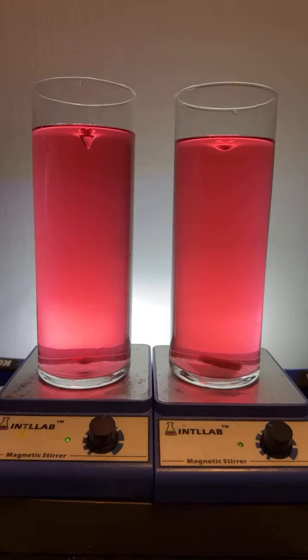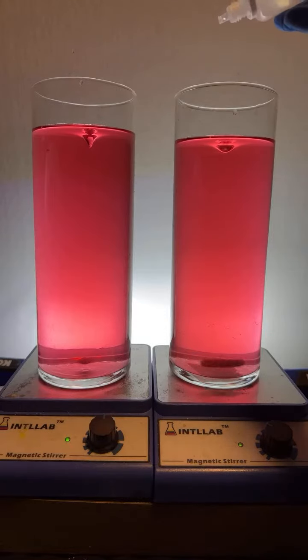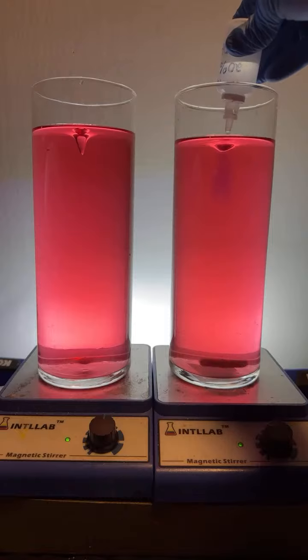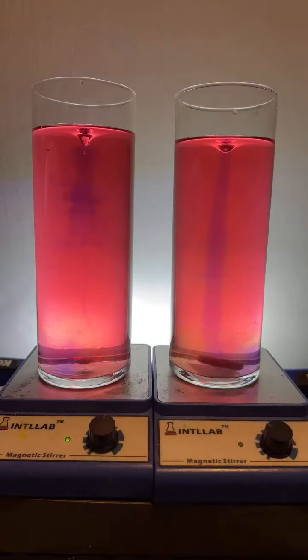All right, here we go. We're going to go for the double rainbow here. Salts are forming. They're just staying dissolved. Here we go. 1, 2, 3, 4, 5. 1, 2, 3, 4, 5. Let's see if we get a rainbow going.